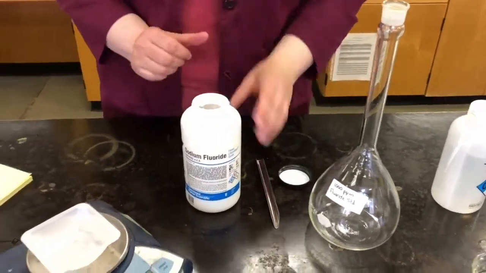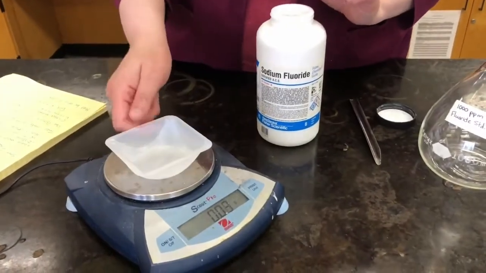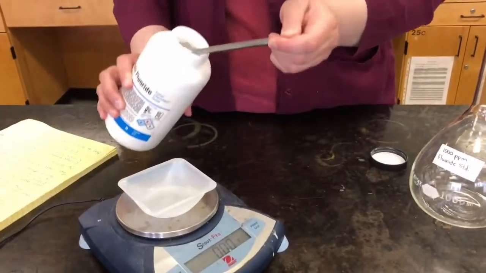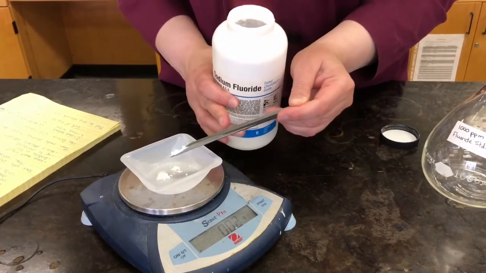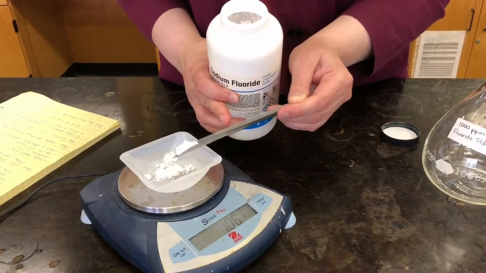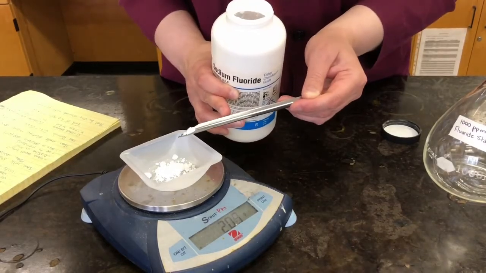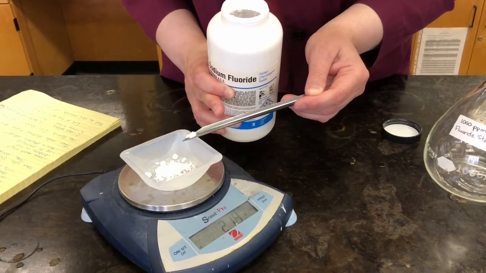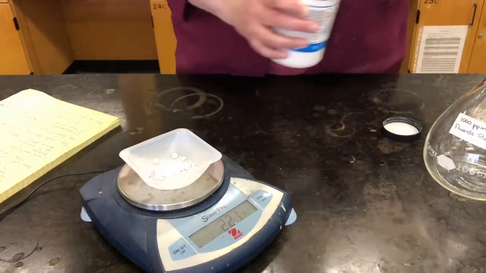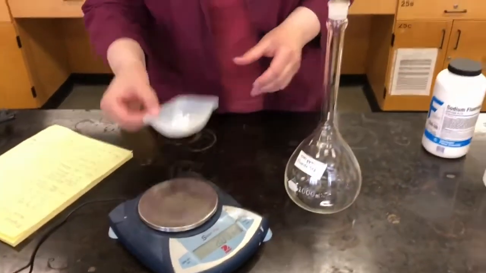So let's measure out our sodium fluoride first. I'm just going to zero off the scale here, put a weigh boat on, zero it again. So I want 2.21. Just a little bit more. There we go. 2.21 grams. And now I'm going to add this to my volumetric flask.